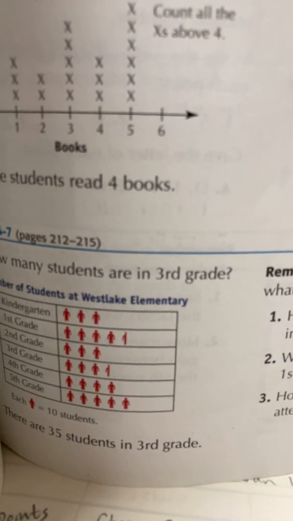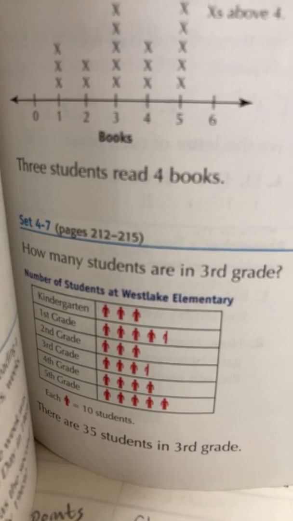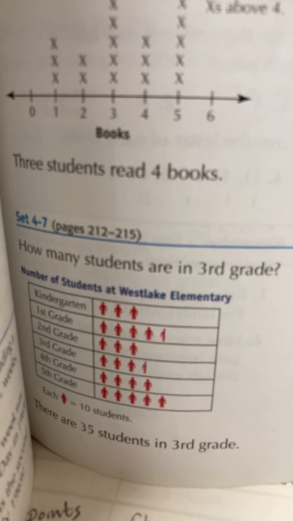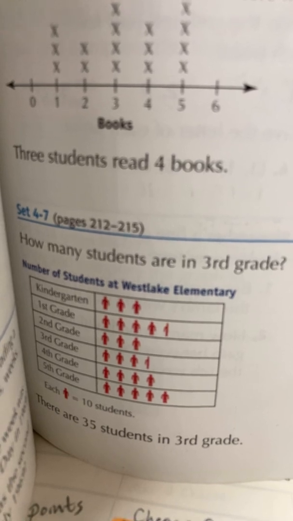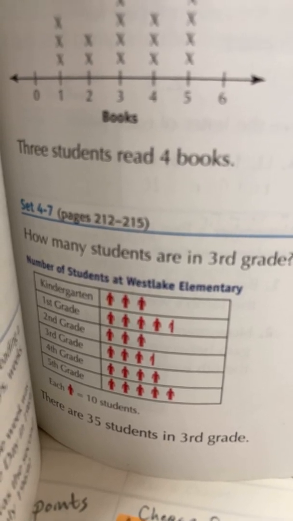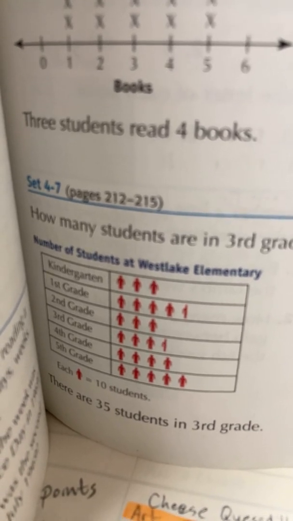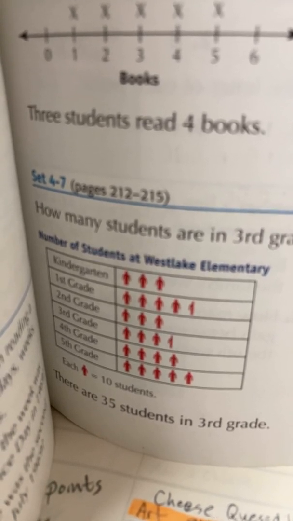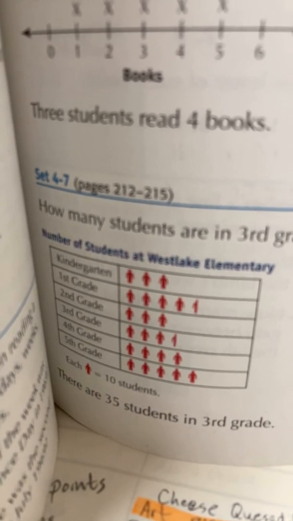Okay, so let's go through and we'll look at all of them together. Okay, kindergarten, 3 tens, so that's 30. 1st grade, 4 tens and a 5, so that's 45. 2nd grade is 3 tens, so that's 30. 3rd grade is 3 tens and a 5, so that's 35. 4th grade, we have 4 tens, so that's 40. And in 5th grade, we have 5 tens, so that's 50. Okay, so we add them all together.